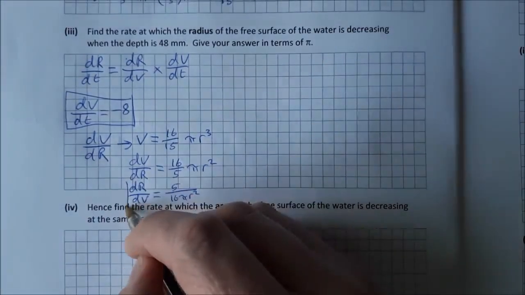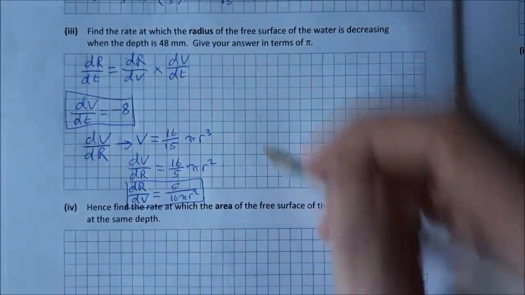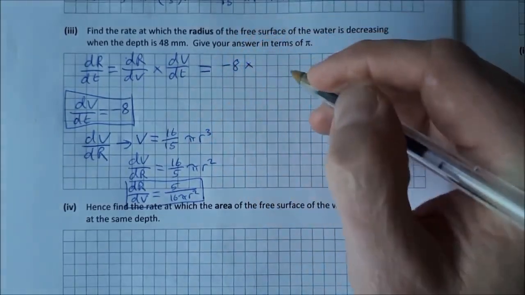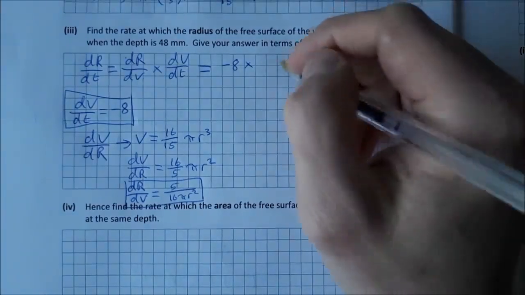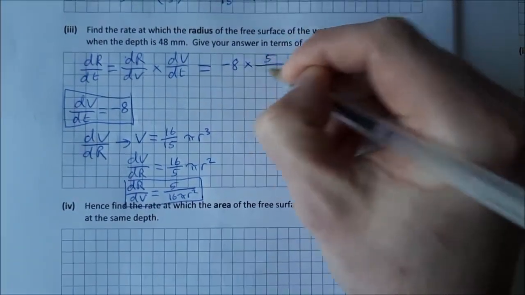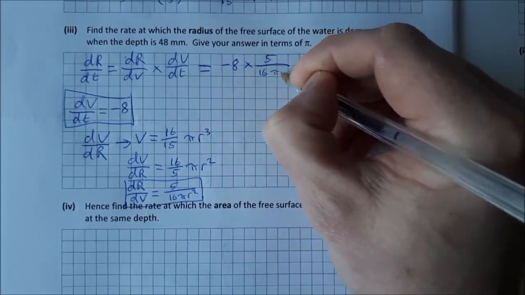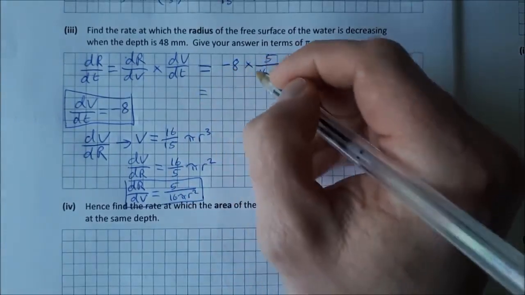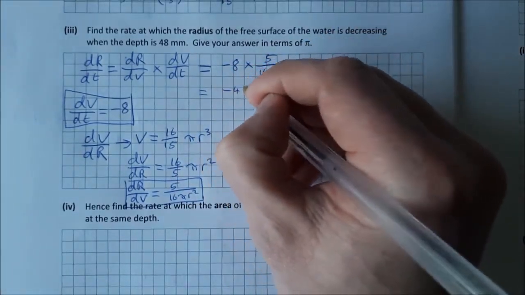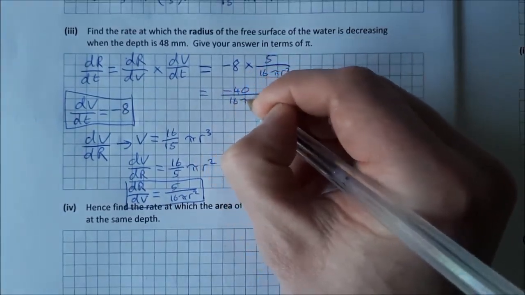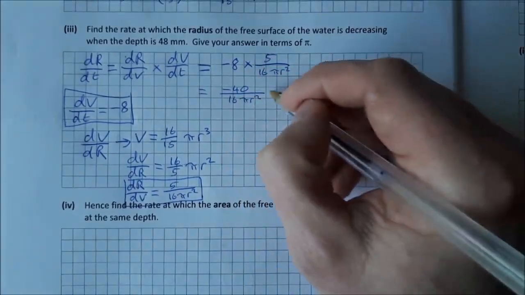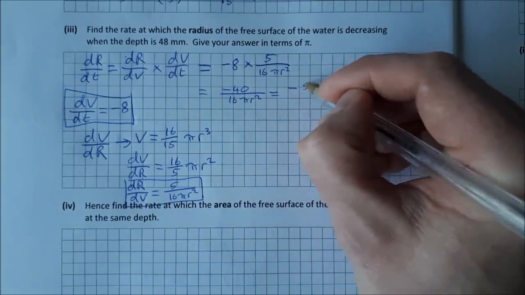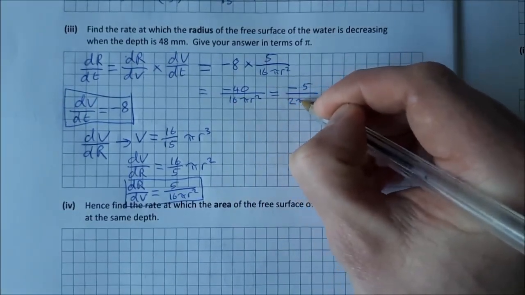So now I have dr/dV and I have dV/dt. So I can put them together now. dr/dt is minus 8, and that's times dr/dV, which is 5 over 16 pi r squared. So let's put that together. Minus 8 times 5 is minus 40 over 16 pi r squared. And simplifying that down, we can divide above and below by 8. That would give us minus 5 over 2 pi r squared.